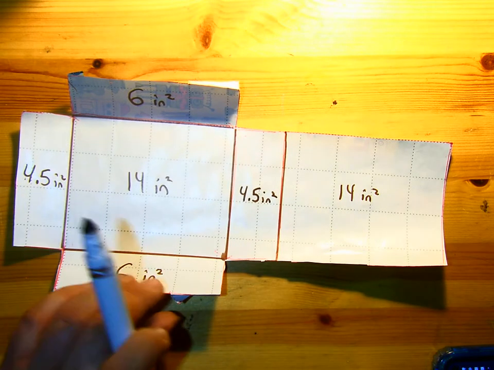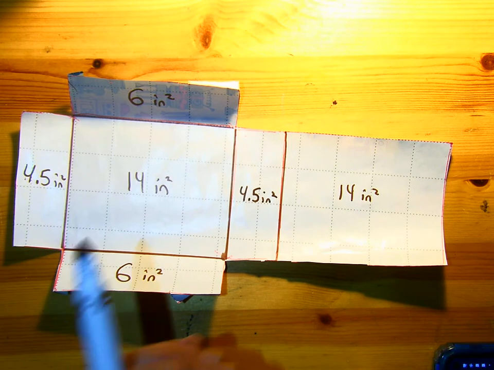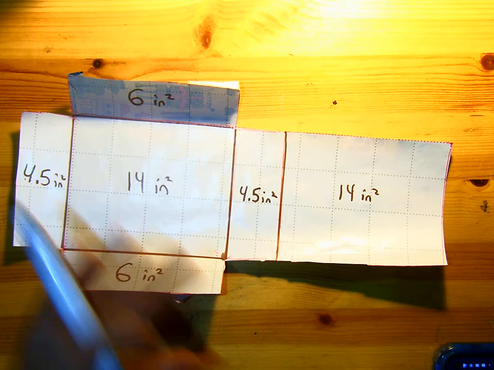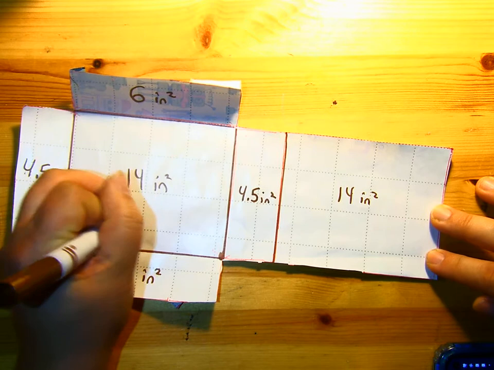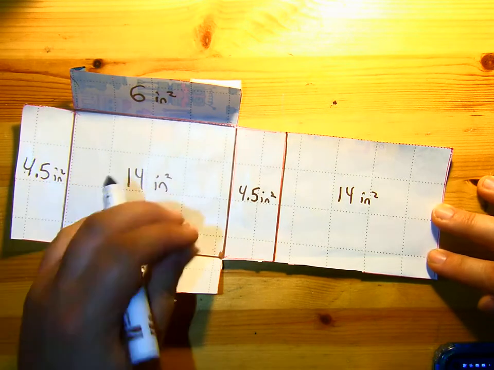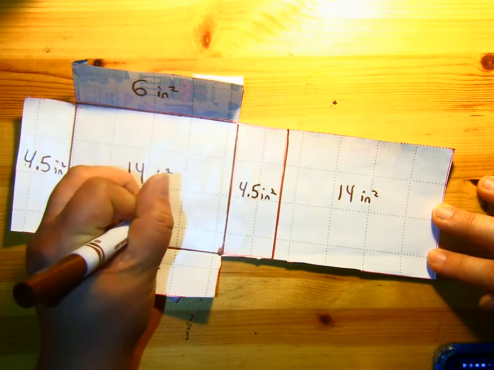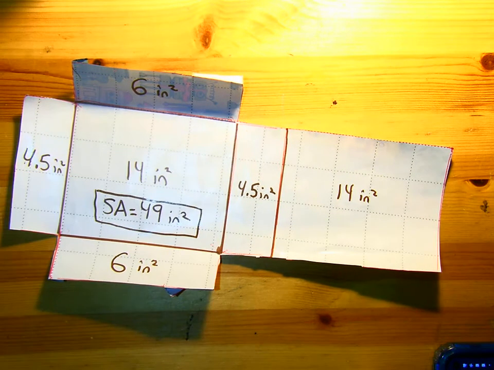So to find our total surface area, the only thing we now are going to do is add up the individual areas. So 4.5 plus 4.5 plus 14 plus 14 plus 6 plus 6. And obviously you could do 6 times 2, etc. So my surface area, and since I added them and not squared them, my exponent is still going to be the same, is going to be 49 inches squared. That is my surface area of my rectangular prism.